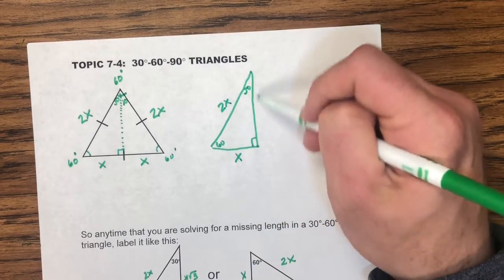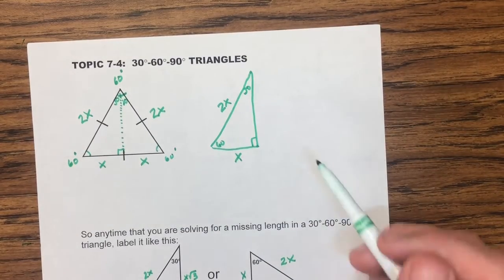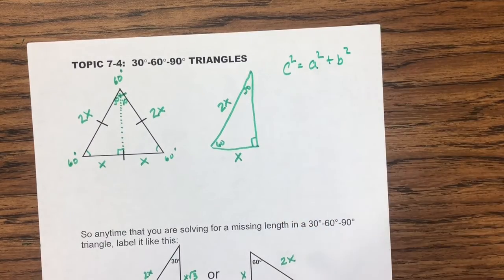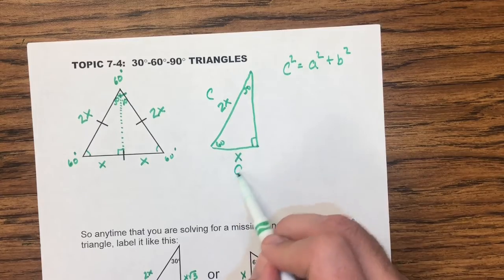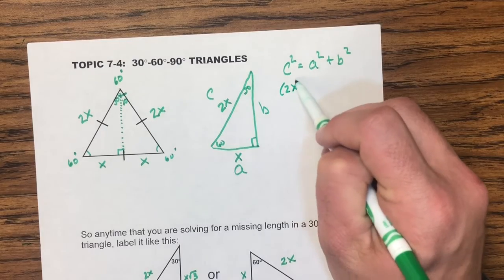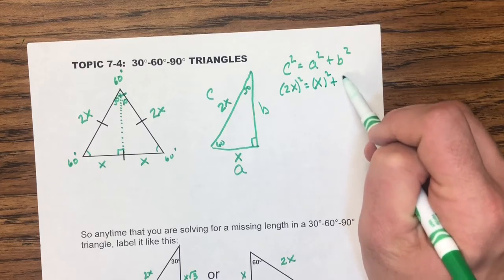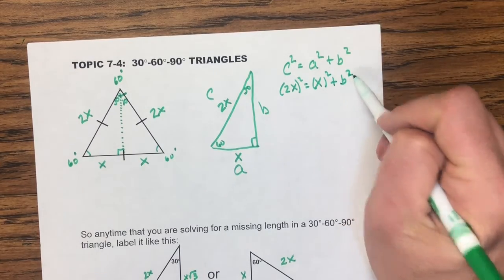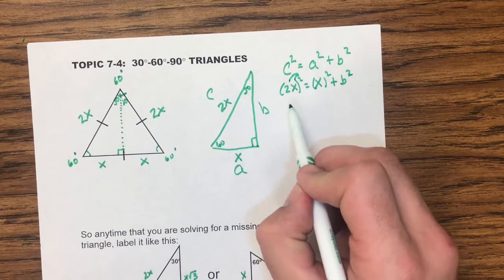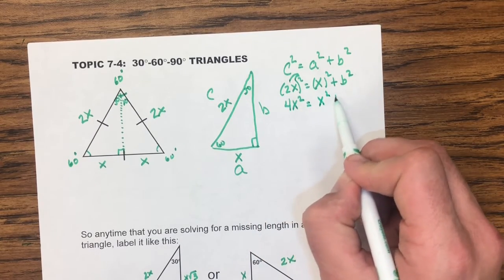We need to figure out what this height is. I've said all along, this is a shortcut to the Pythagorean theorem. Look at the Pythagorean theorem. The C is over here. The A is here. The B is the height that we're looking for. Plug in what we know. C is 2x. We want to square that. A is x. We want to square that. And then we don't know what the height is, and that's what we want to solve. A big mistake that people make is they don't distribute the square. 2 squared is 4, so we have 4x squared equals x squared plus b squared.